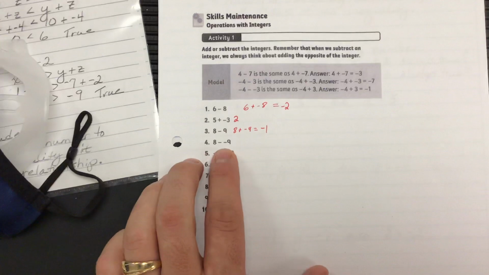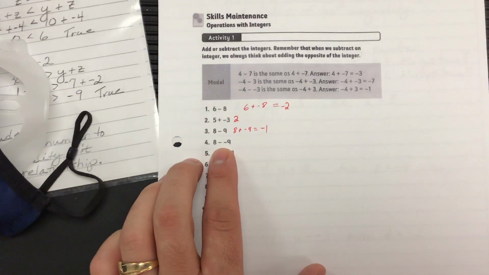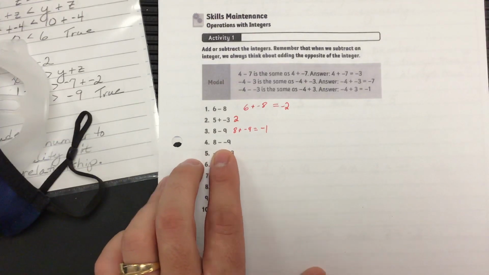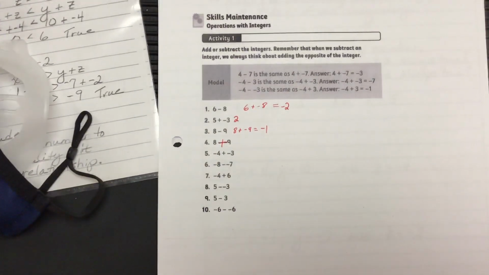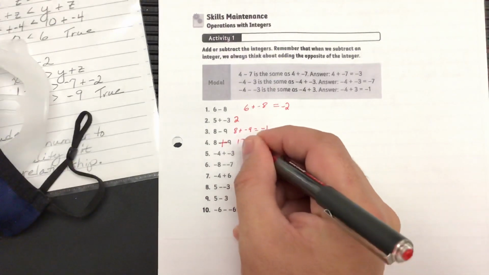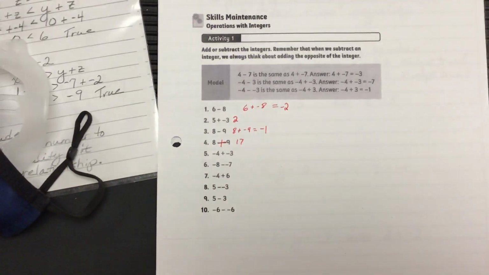Next one, we haven't really talked about this rule today anyway. We have in the past. You have 2 negatives in a row. That changes to a plus. So that is simply 8 plus 9. 8 plus 9 is 17. 2 negatives in a row make a plus. That's like the only one.